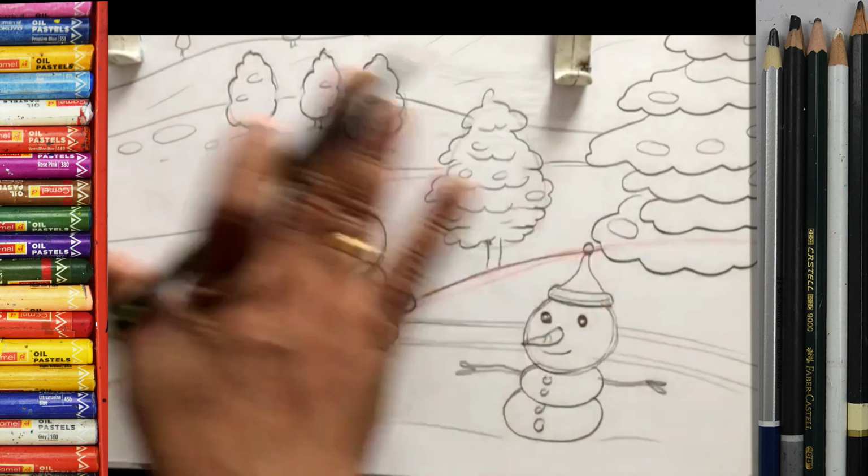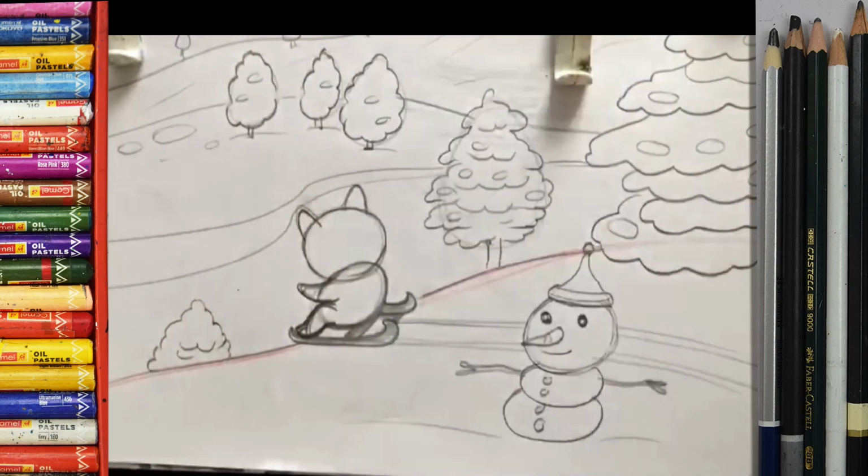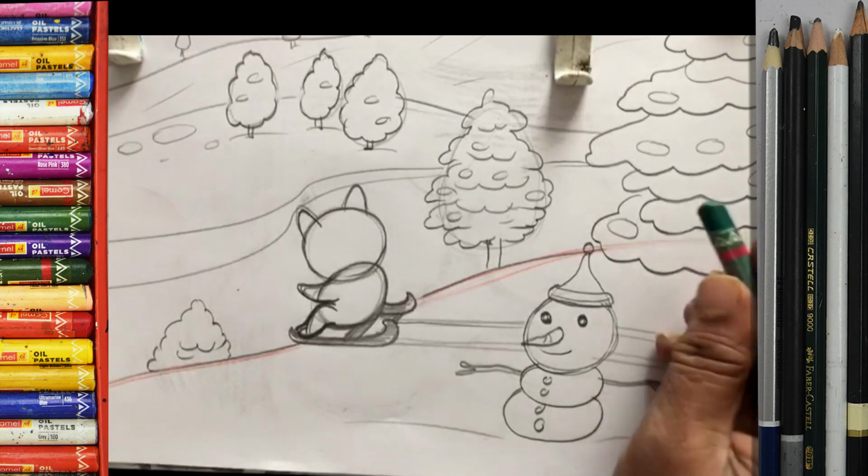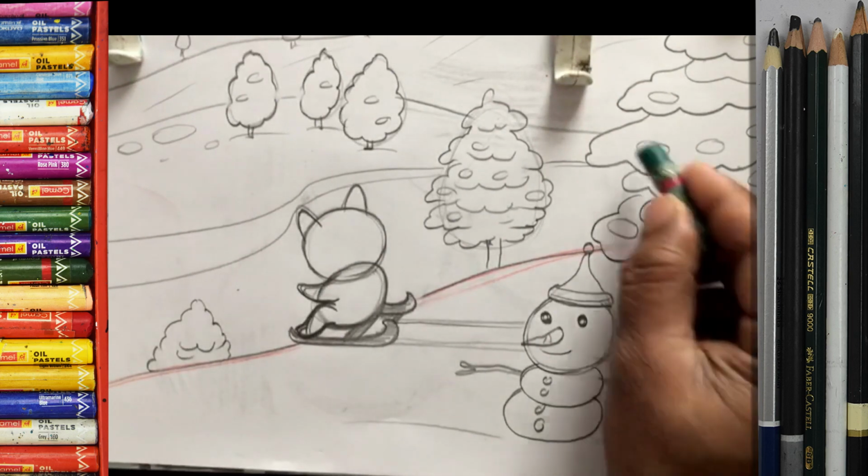It's basically the snow area, so you are not using lots of color. So only few.